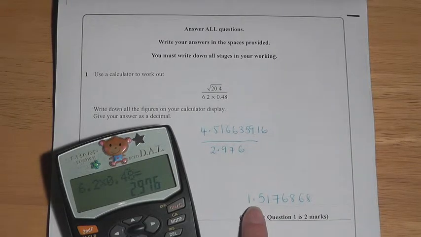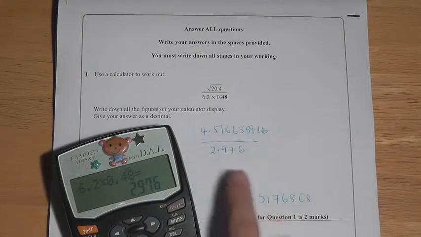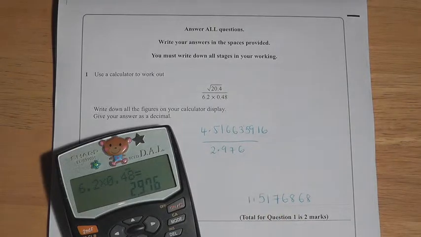So if you have the answer here and you've got at least 2 decimal places, you'll get 2 full marks. If you've got one of these numbers, you'll get 1 mark.